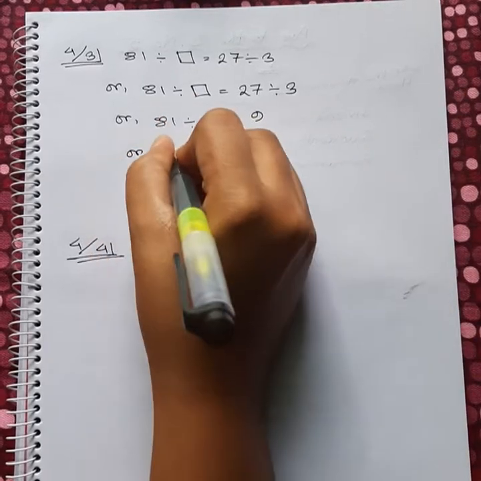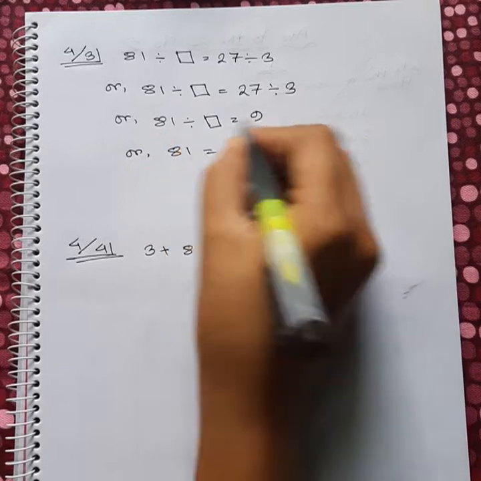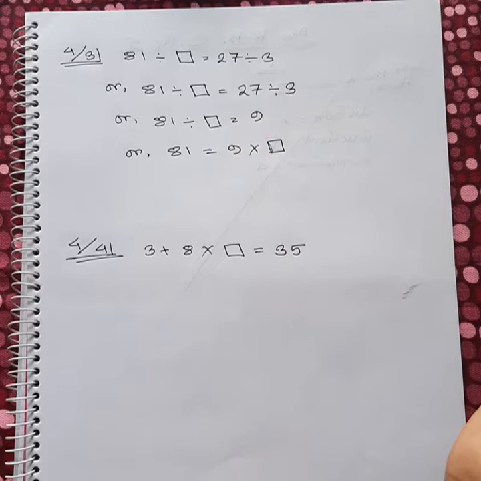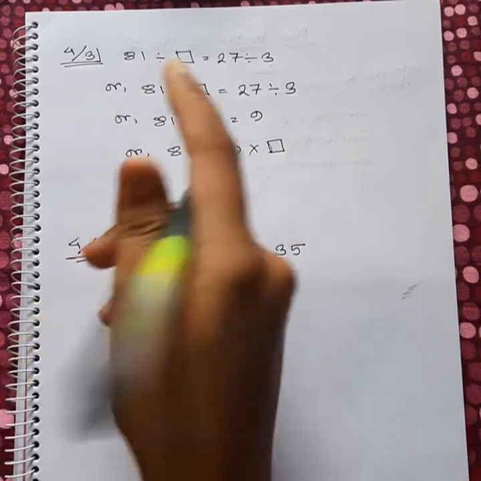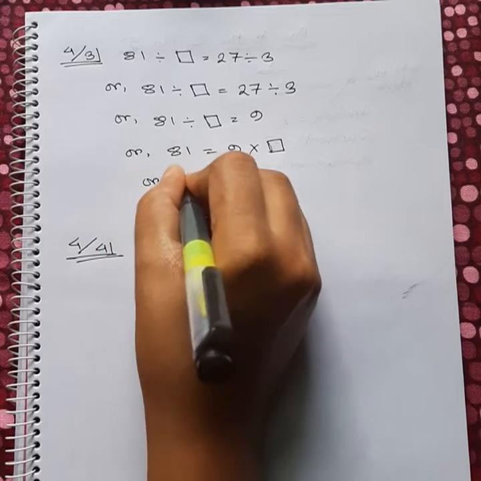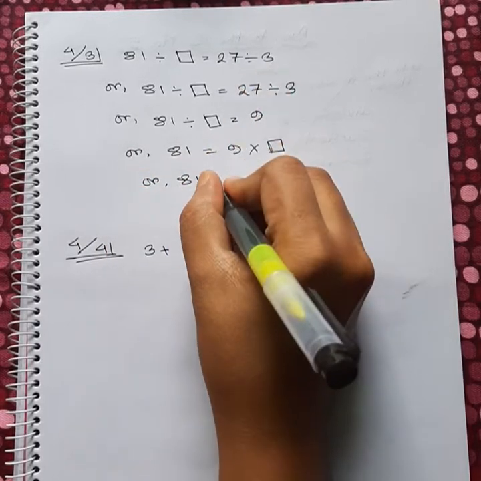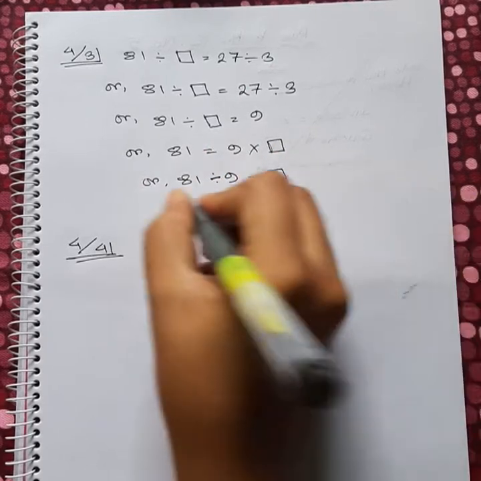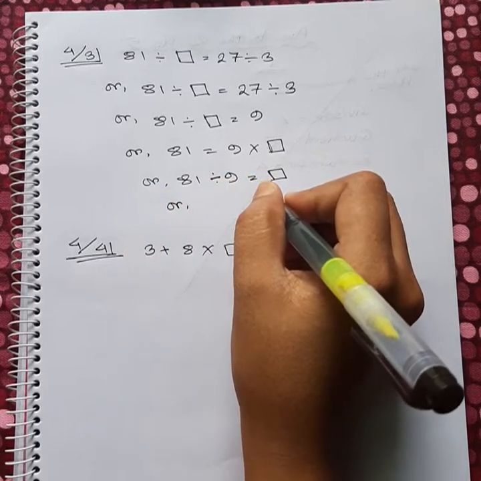Let's see, that 81 and the number, and the box will become multiplication. So now we can take the number to the other side, and it was in multiplication. If we change it, then it will become division. Oh my god, I don't have space over here, what to do?